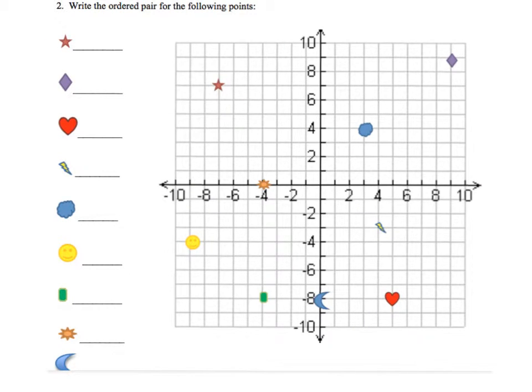For problem number 2 on our study guide for 7113D on coordinate graphing, we have a coordinate grid system with a number of different shapes on it. Those shapes are going to represent the points on the coordinate graph, and as the directions say, we are going to write an ordered pair for the following points. So again, the points are going to be represented by the shapes. The first one that we're going to solve is the red star.